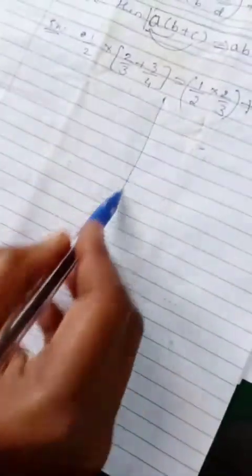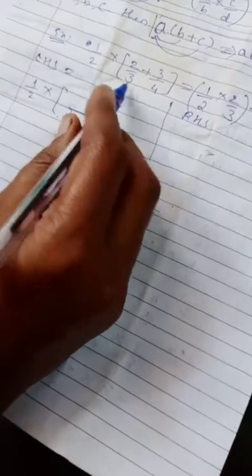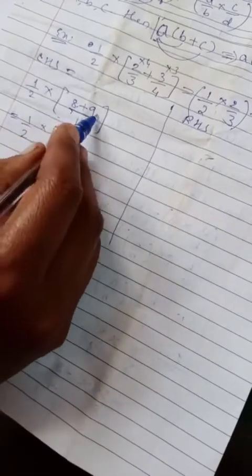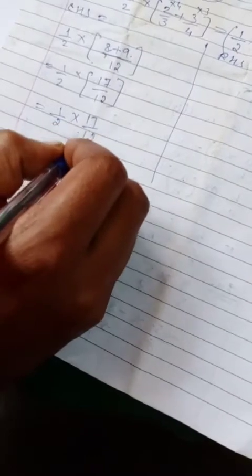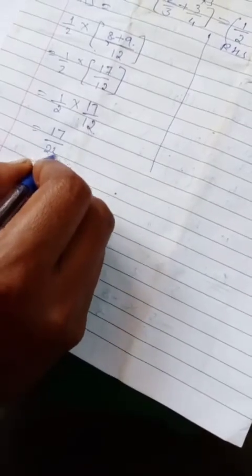First we'll see the LHS part. LHS, this is RHS. So LHS equal to half into 2 by 3 plus 3 by 4. The LCM of 3 and 4 is 12. So 3 4s are 12, 4 3s are 12, that is 8 plus 9, equal to half into 17 by 12. So after multiplication, 17 by 12 is nothing but 1 times 17 is 17, 12 times 2 is 24.